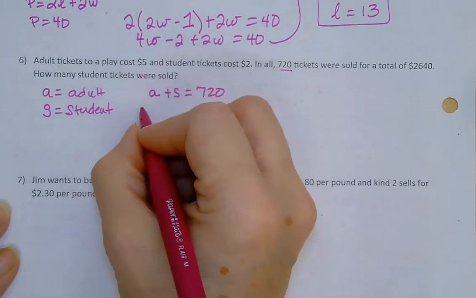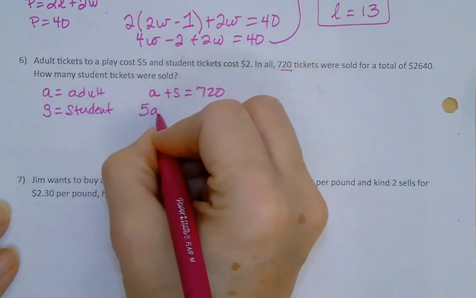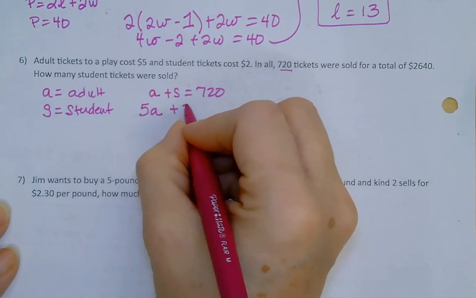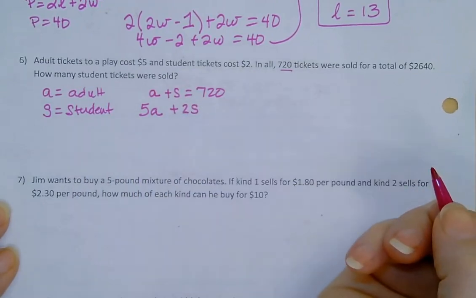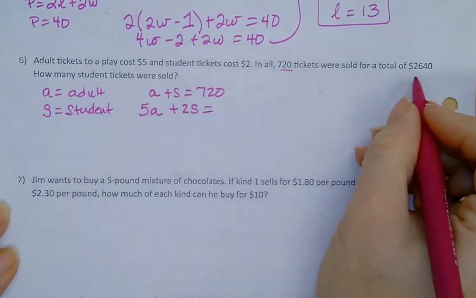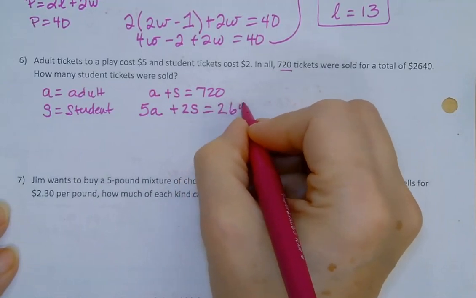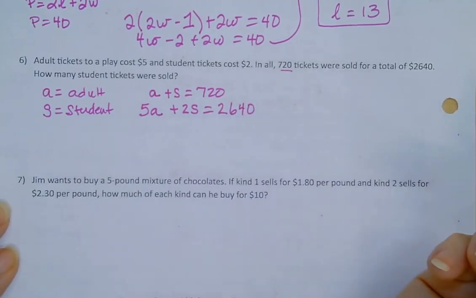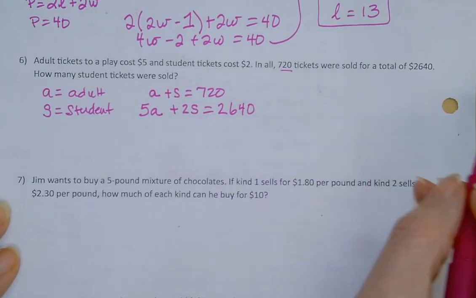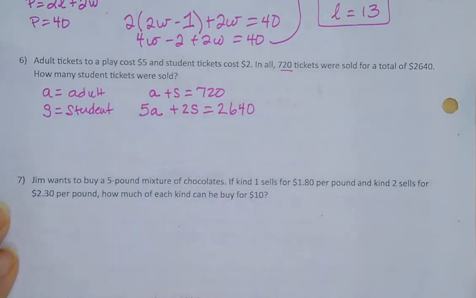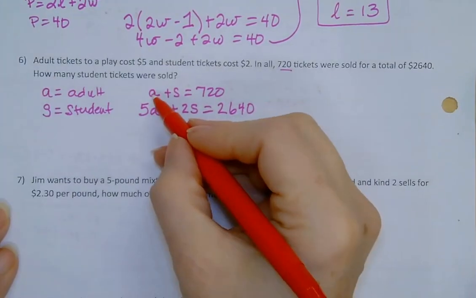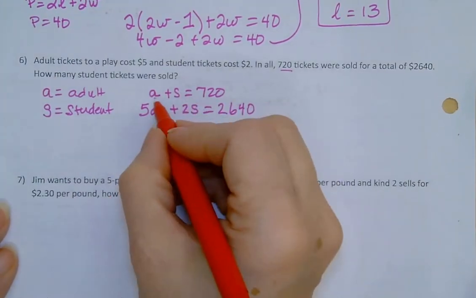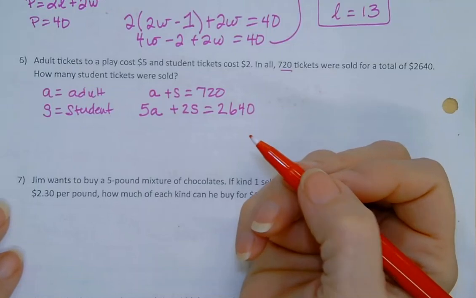The other information I have is all the money stuff. Okay, so I know that adult tickets were $5, $5 times every adult ticket plus $2 times every student ticket, and the amount of money we made was $2,640. So here I have my two equations. And so I can set this up to be elimination or substitution. This time, just for fun, I'm going to actually do elimination. So I can choose either my A or my S. I'm going to choose my A just because it's first.